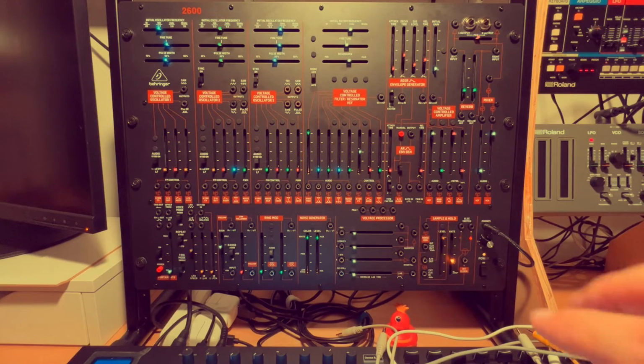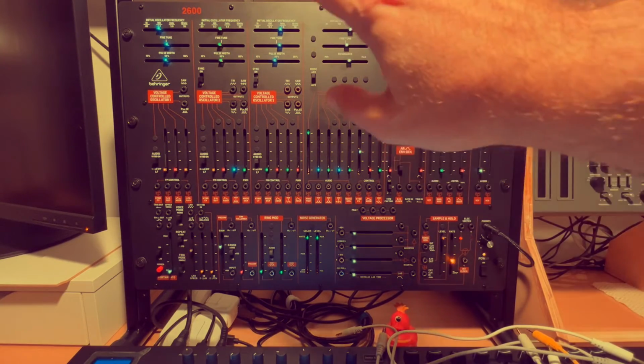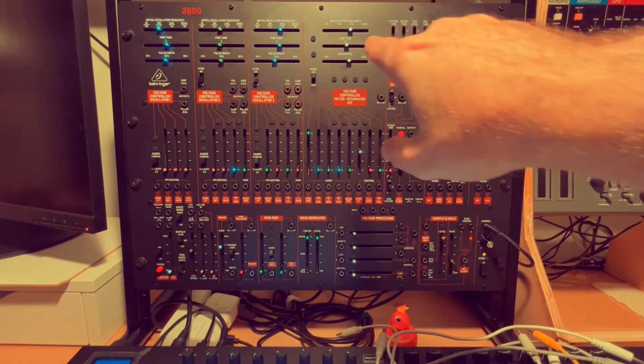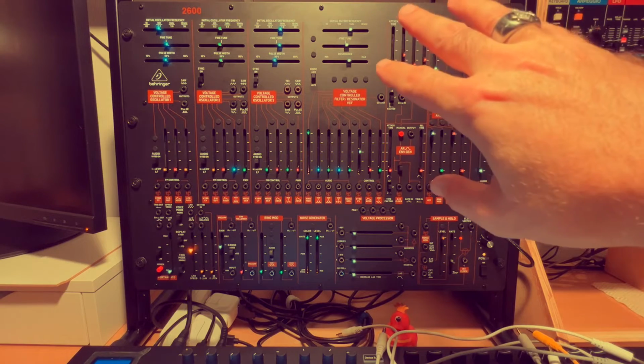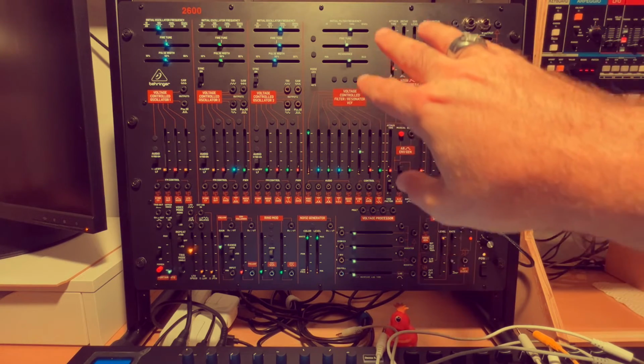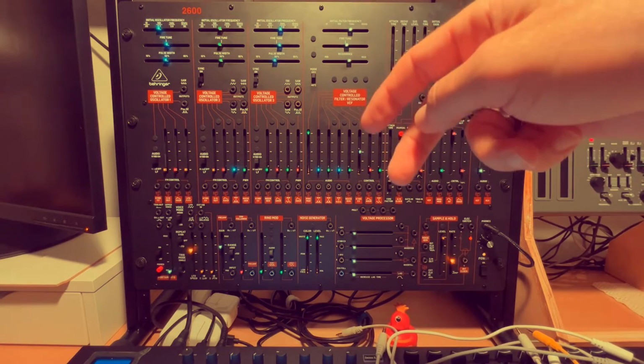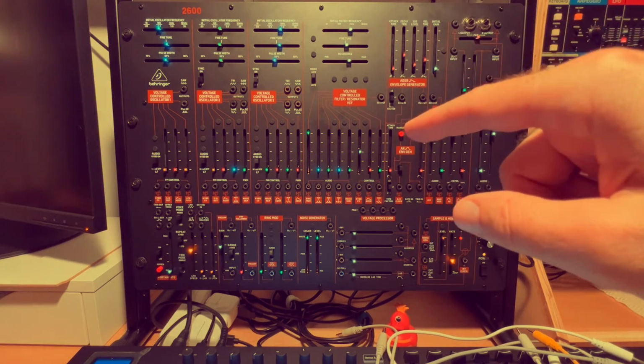Okay, so starting from the beginning, I'm going to be using all three oscillators with saw waves. And since I'm going to be doing some different routing from what's under the hood with the 2600, I'm going to actually patch all of those out. So you'll see how that happens in a moment.